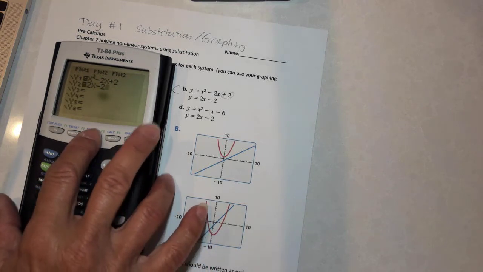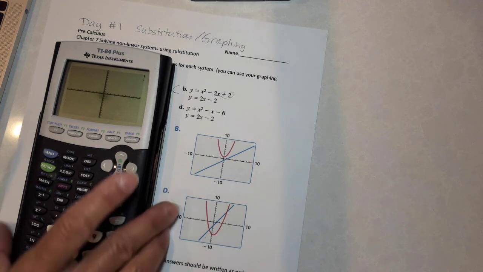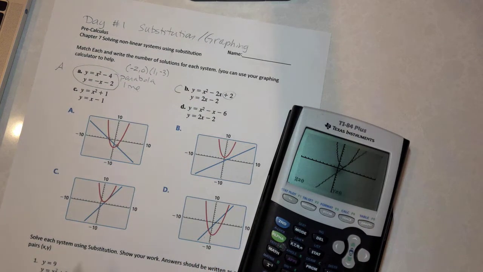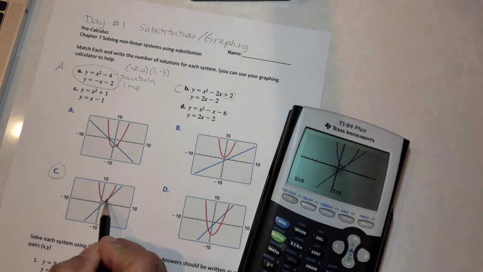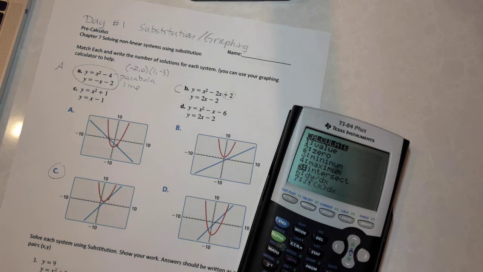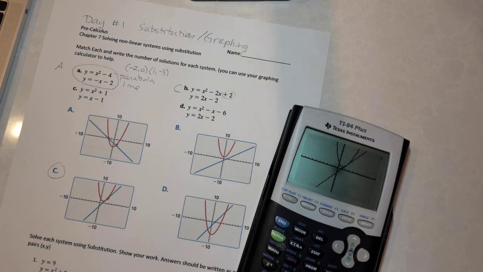So now again, if I go to graph, I can see that, yep, it appears to be matching with C. Now what's tricky about this is these just graze each other. We call that being tangent, where they just barely touch. So this will only have one point of intersection. And so when I go to second trace intersect and I try to get close to this point of intersection, and I hit enter a couple of times, it eventually kicks out the values.